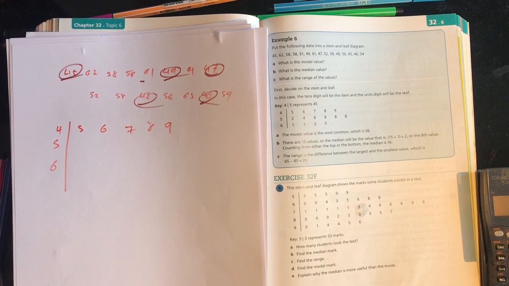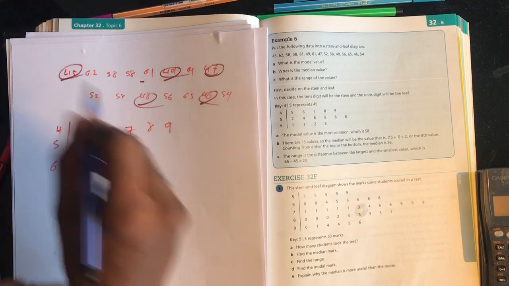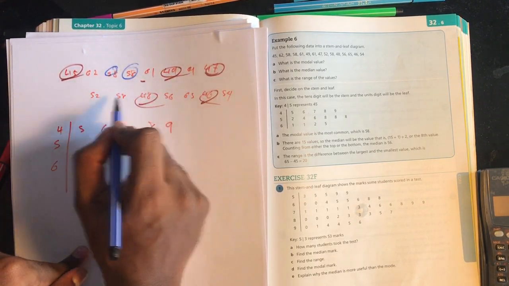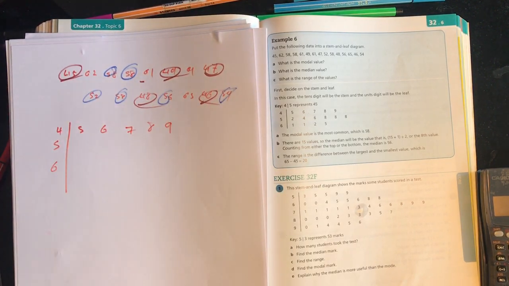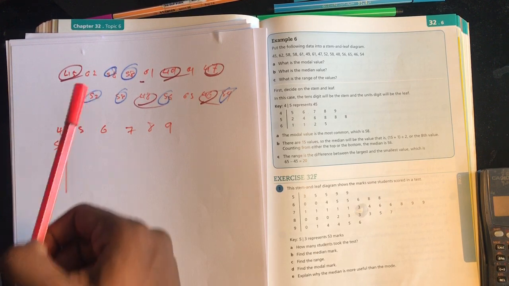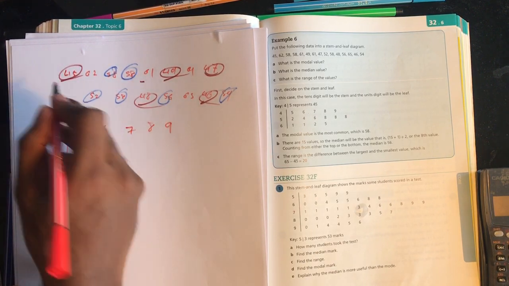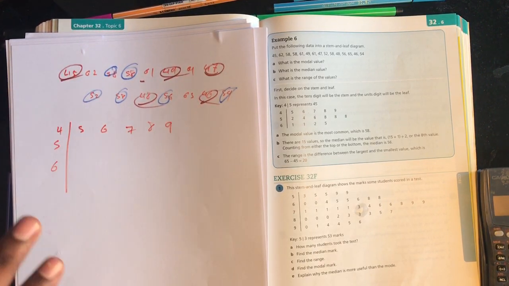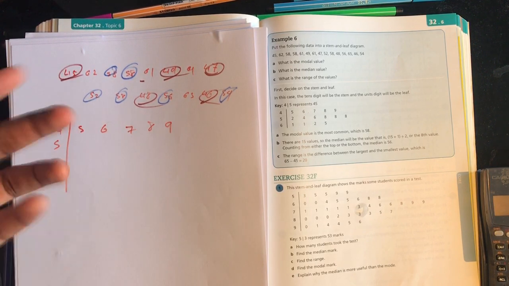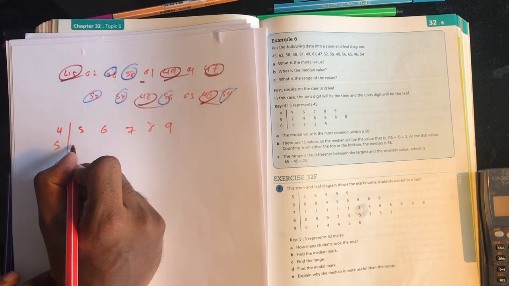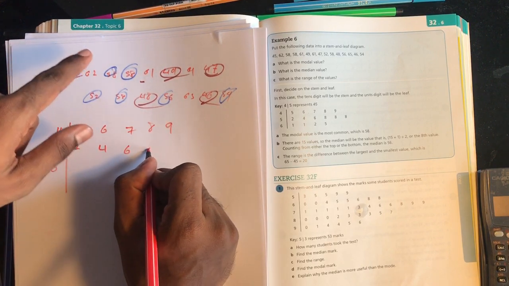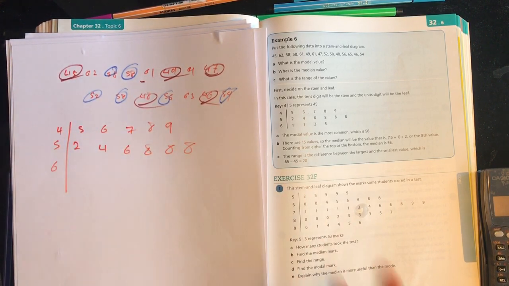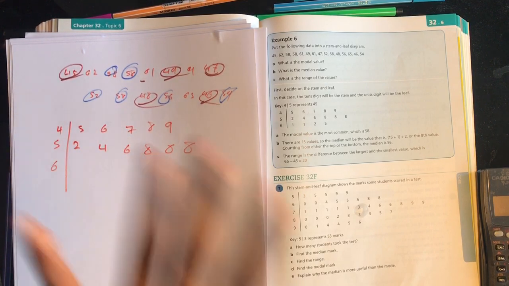One more, let me use another color. Now for the 50s, let's look at the 50s. These are the 50s numbers, and I think that's it. So we have 1, 2, 3, 4, 5, 6. When you arrange here, you must arrange in ascending order, and even if they are the same, you still need to write them down, you cannot skip. So I have 2 here, 4 here, 6 here, and then 8, 8, 8. Good. So this is 52, 54, that's how you read it.